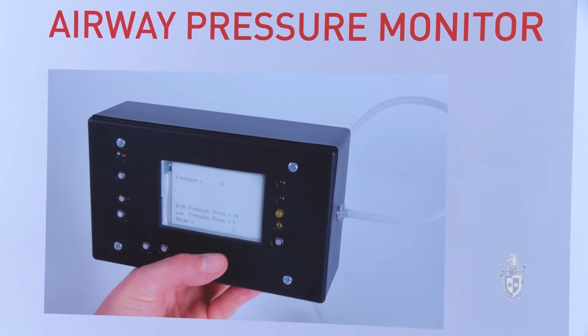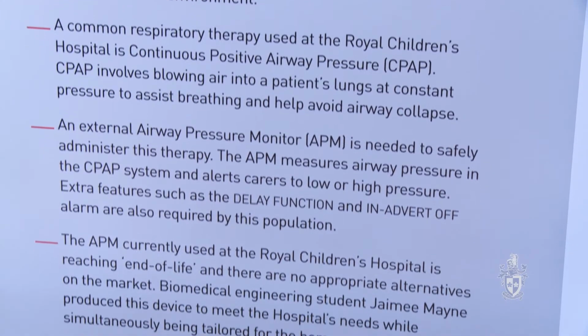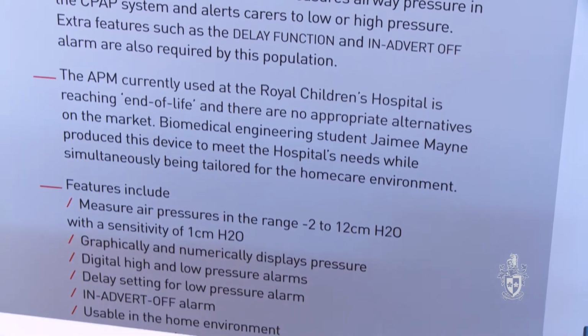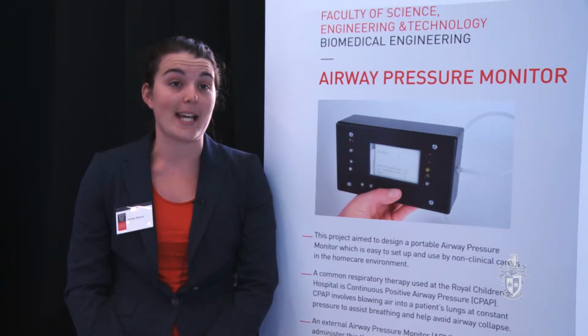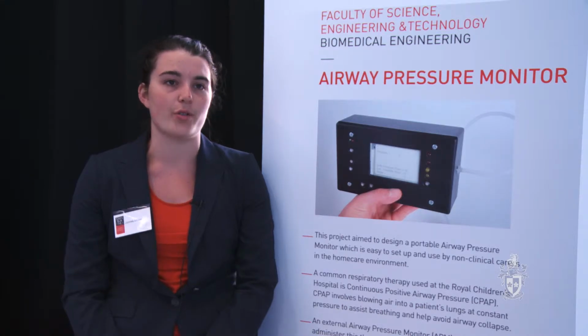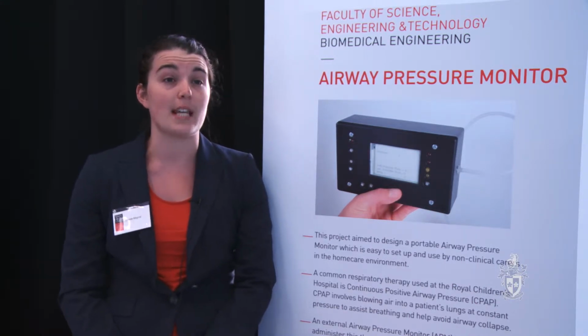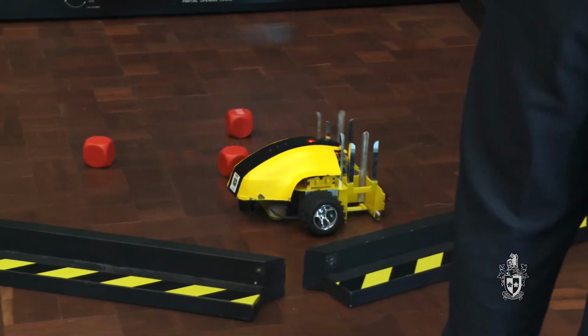By redesigning this device, it's a lot easier for the user to interface with it. In the future, we're hoping to create a second prototype and develop this device further. And as well as these tracheostomy patients in the Royal Children's, hopefully it might be useful for sleep apnea patients as well.